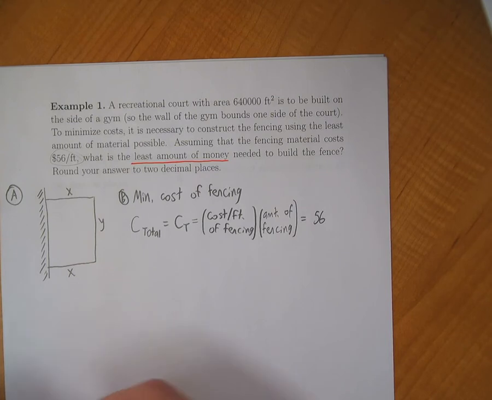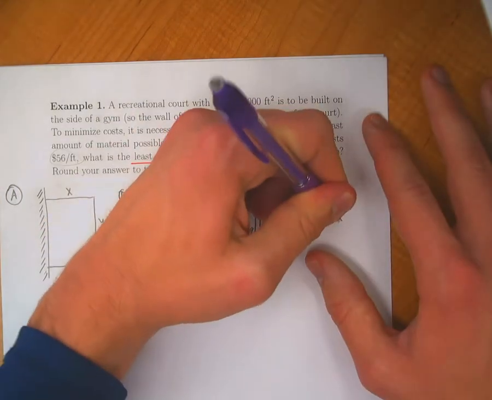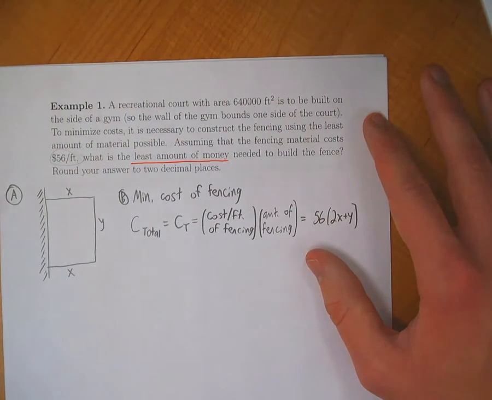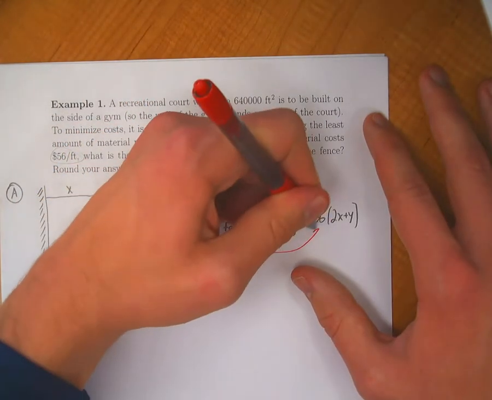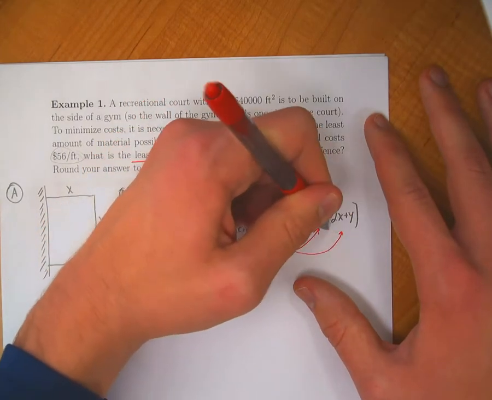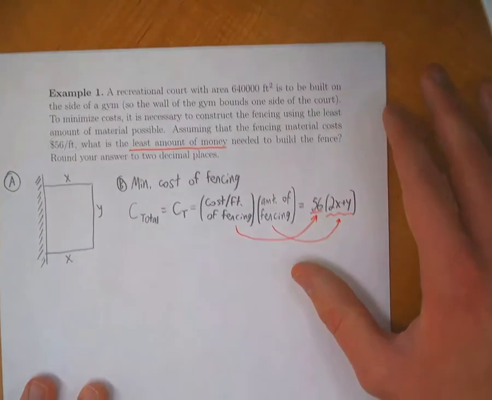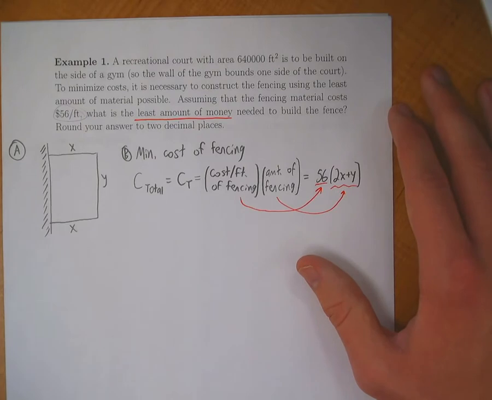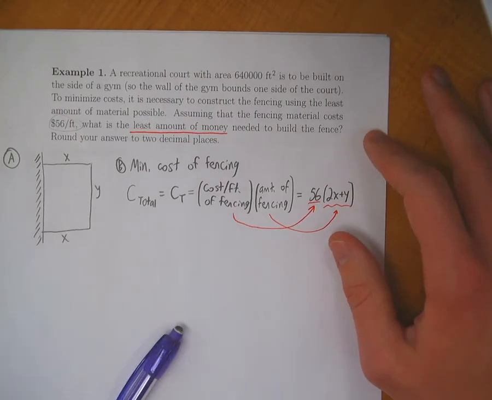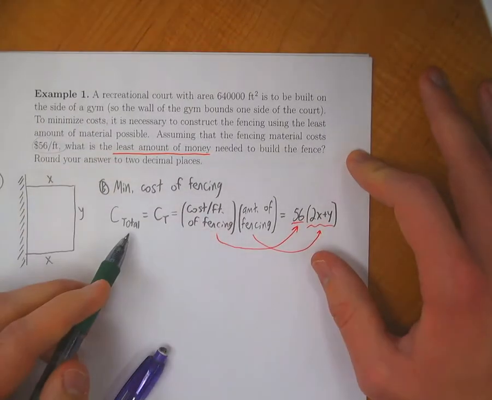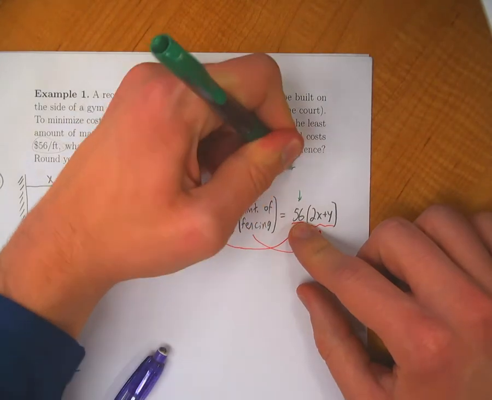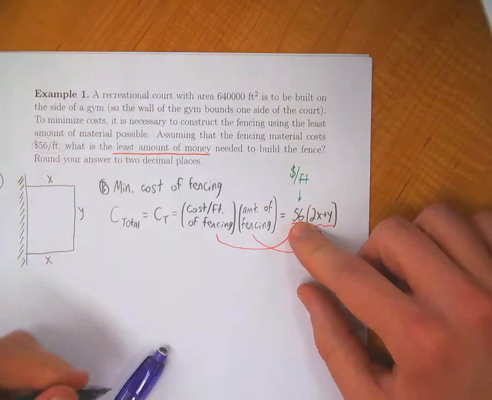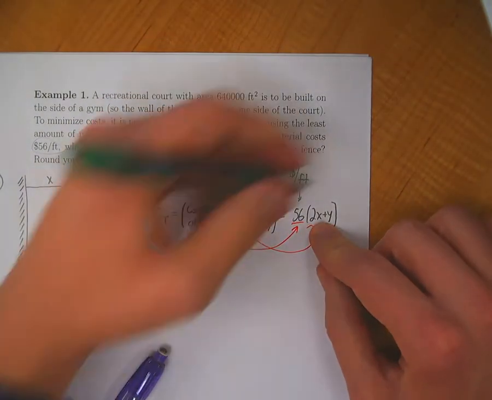Would it be 2x plus y? Yeah, just 2x plus y, right? So the cost per foot of fencing is 56, and the amount of fencing is 2x plus y. That takes care of that. Let's take a look at the units first before we move on. 56 is in dollars per foot, and 2x plus y, as we established, is in feet.